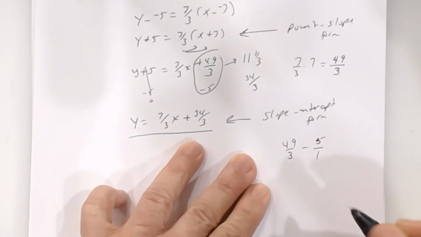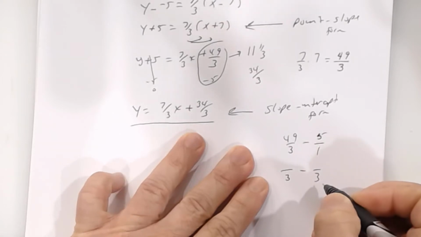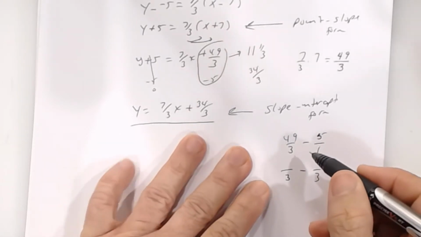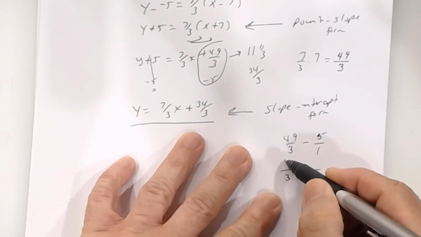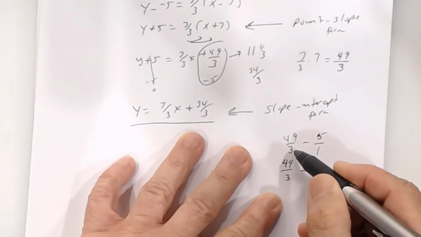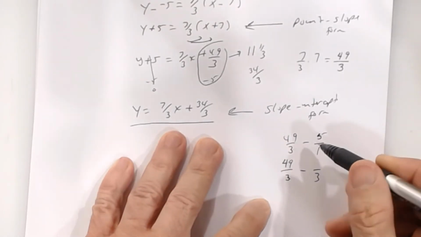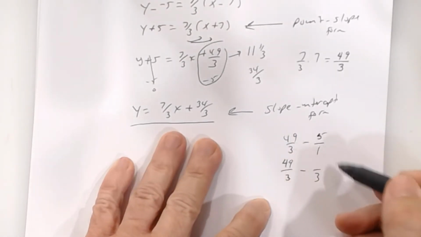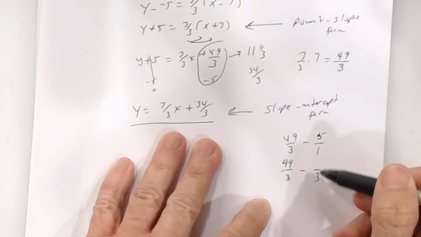What's the LCD? 3. So I'm going to write two fractions with 3 as the denominator, and I'm going to find those equivalent fractions. This is already a 3, so this numerator is going to be what? So 49/3 is equivalent to itself. Now I've got to find out 5 is equivalent to what fraction with 3 as the denominator.